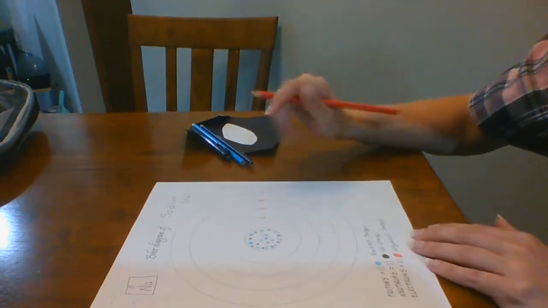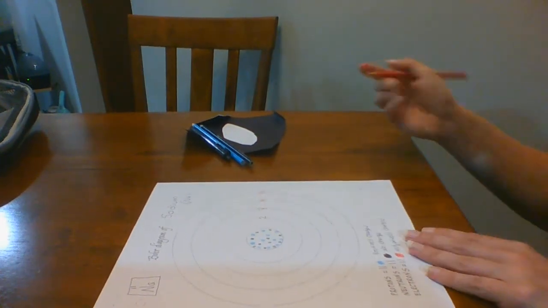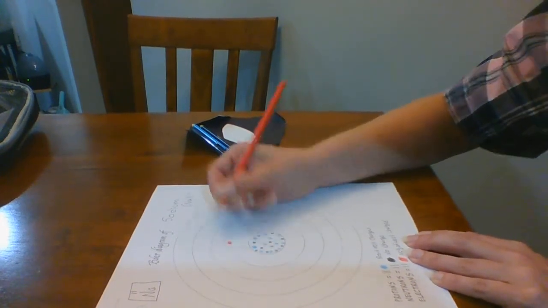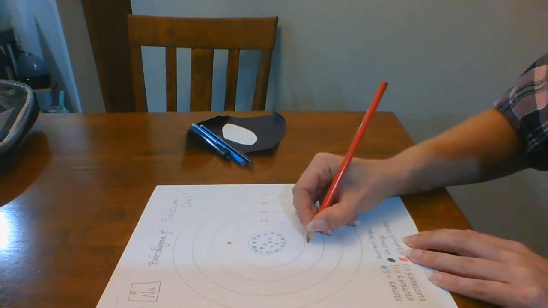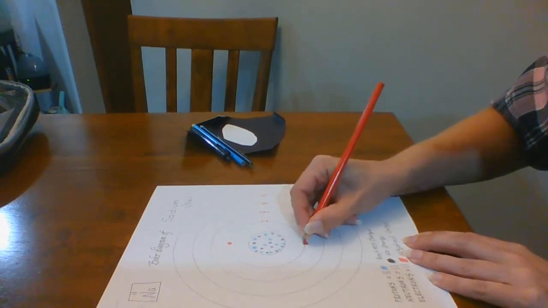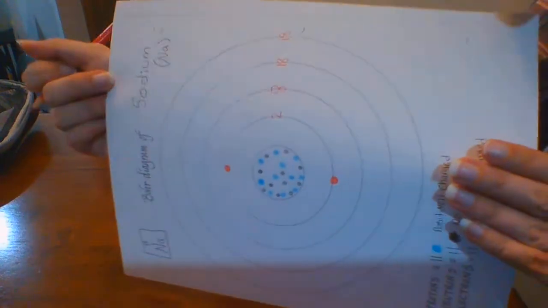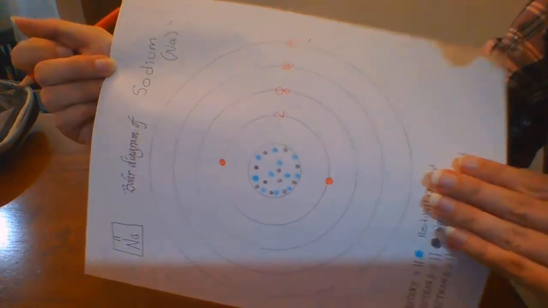So for now, I need 11 electrons. I'm going to start out and put 1 at the top here, and 1 down here, 2. And that's all I can put in this circle, remember, because this one already has 2. So only those 2.